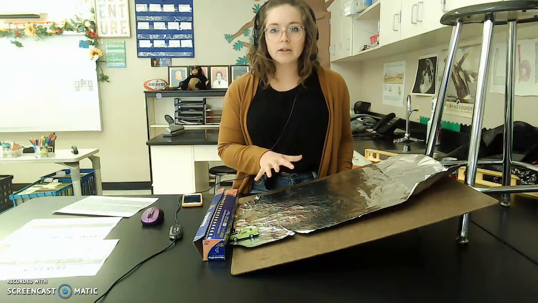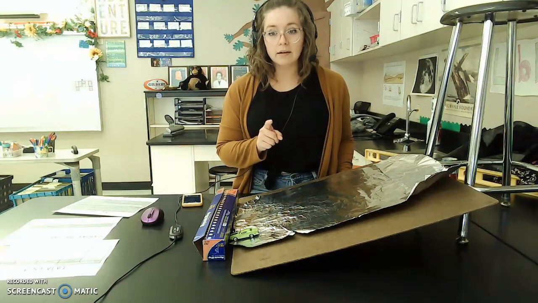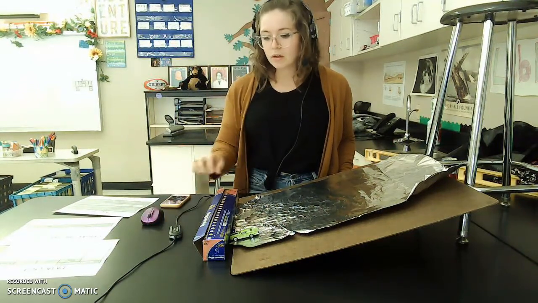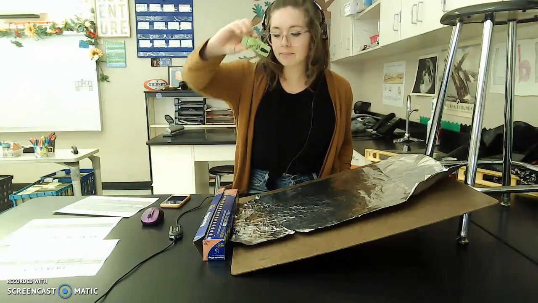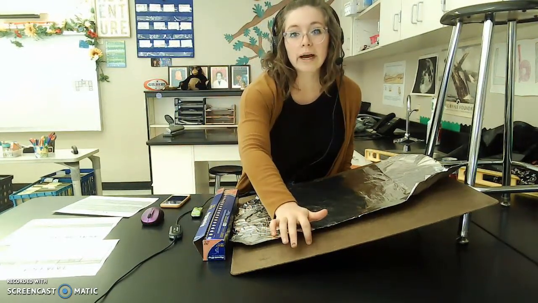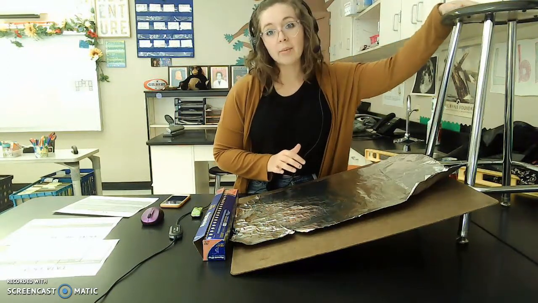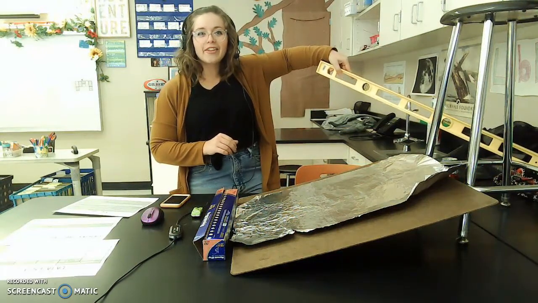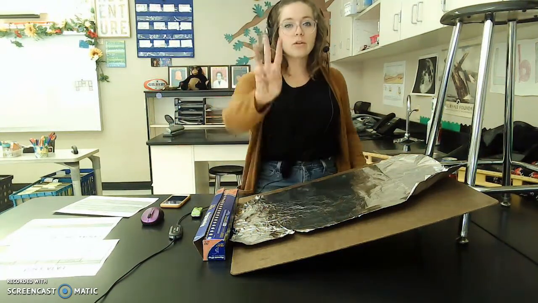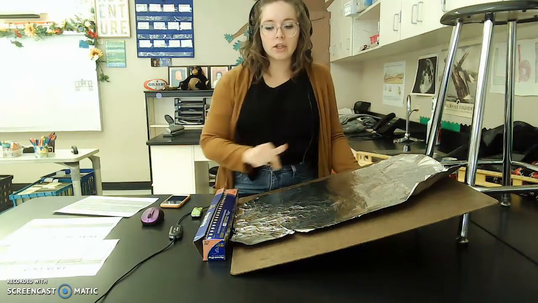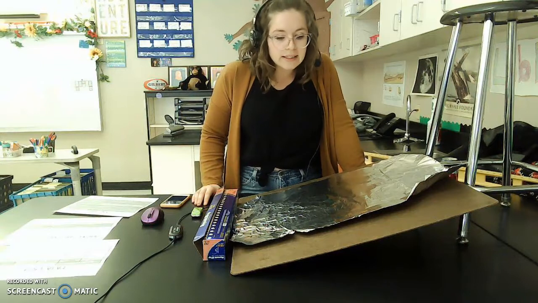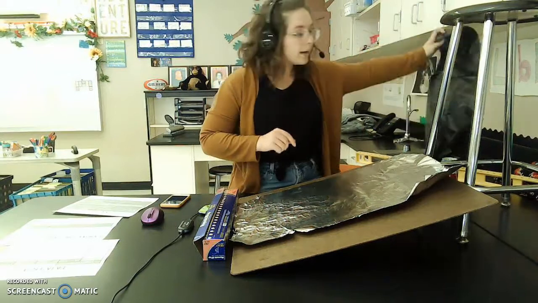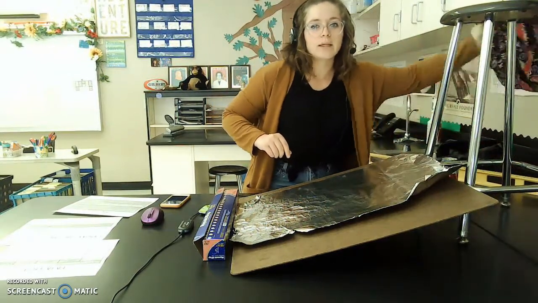So I have all my materials here. One more time, you need a phone or something to track time, like a timer. You need your toy car from your lab kit. You need a ramp. You need something to hold up your ramp. You need a ruler. I also provided one in your lab kit, although yours looks a little different. And you need 3 different surfaces that you're going to use in your race. I've decided that I'm going to use aluminum foil, a trash bag, and my final surface will be a shirt.